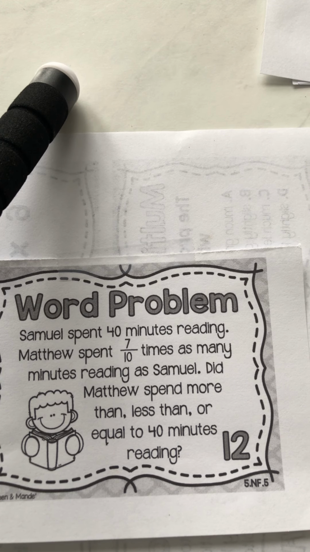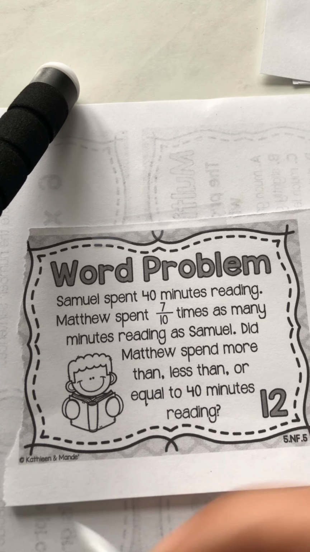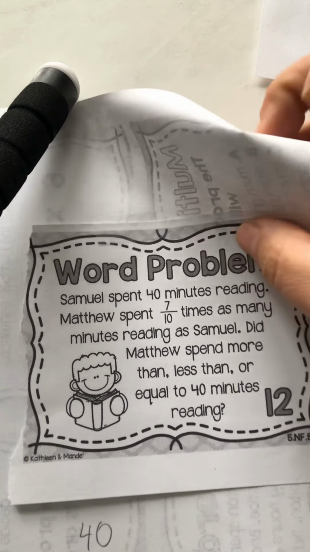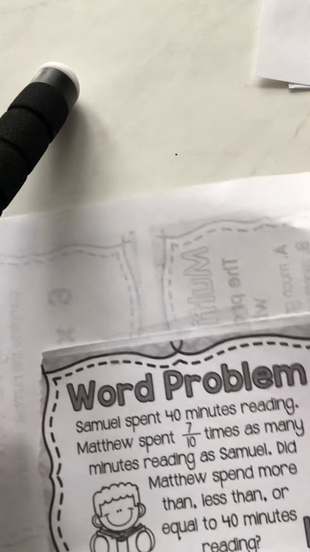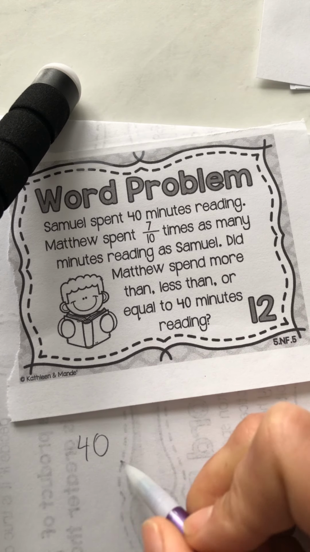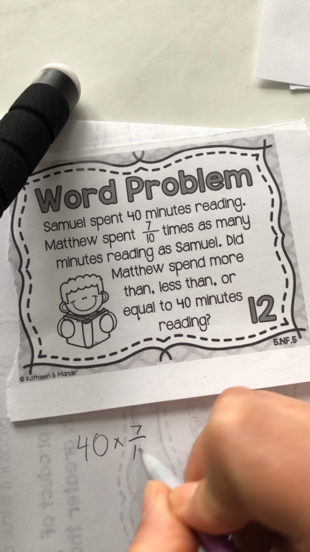All right, the next one is a word problem. Samuel spent 40 minutes reading. Matthew spent 7/10 times as many minutes reading as Samuel. Did Samuel spend more than, less than, or an equal amount to 40 minutes reading? So Samuel spent 40 minutes reading, and Matthew spent 7/10 of that time. All right, so you're taking 7/10 of 40. 7/10 times 40. So 40 times 7/10.